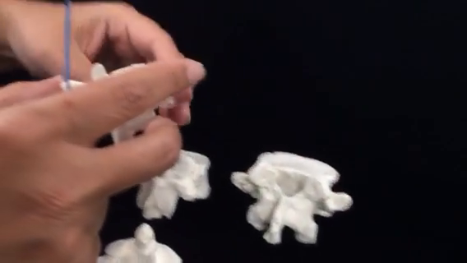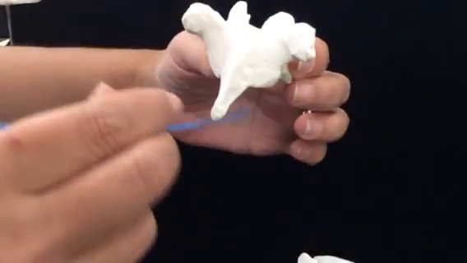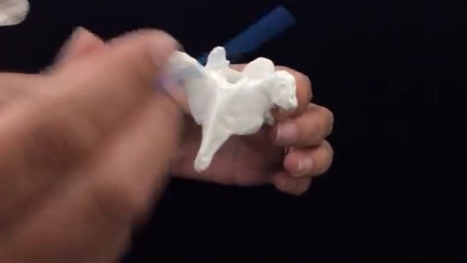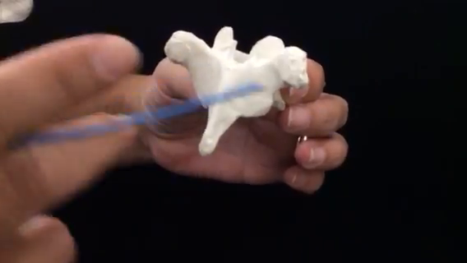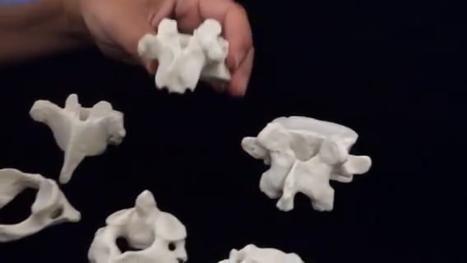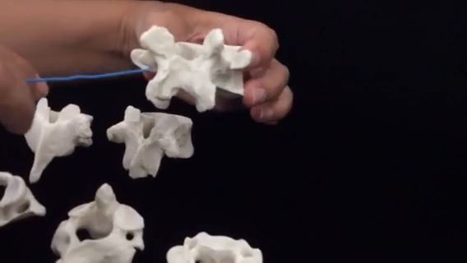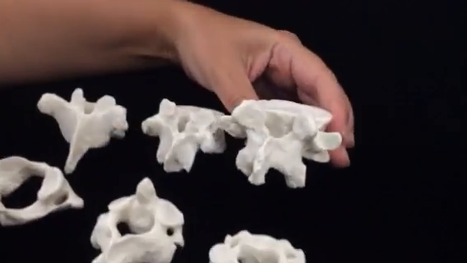The other thing is, how do you know what's superior and what's inferior? It's easier on the thoracic one because the spinous process, which is this pointy thing that sticks out over here, is always going to be pointing down. So here is your spinous process, this is your spinous process, this is your spinous process. So you can see how it's sort of pointing down over here on the lumbar.